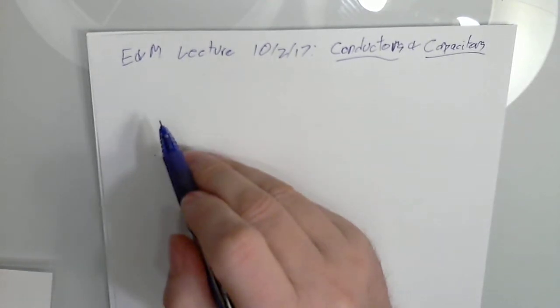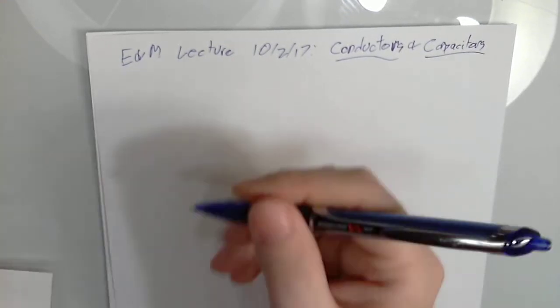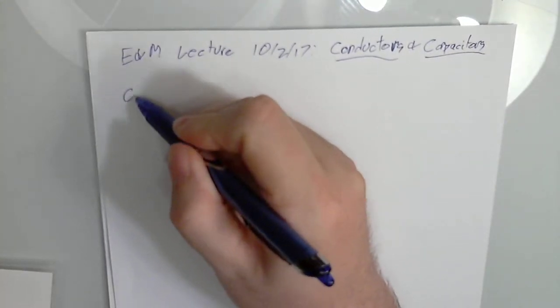Anyway, so up until now, we've only been talking about stationary clouds of charge in pure electrostatics. But we want to also have the opportunity to deal with what happens when we have mobile charges around. And as our first gateway to that, we want to talk about the properties of conductors.